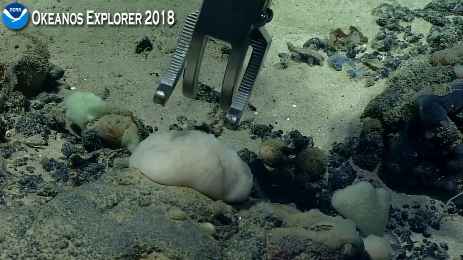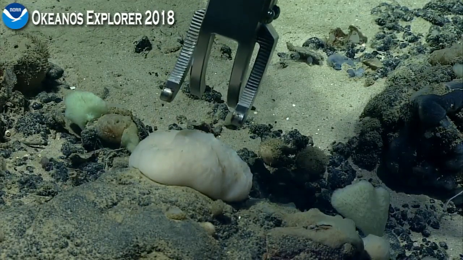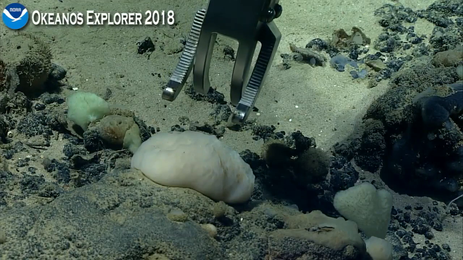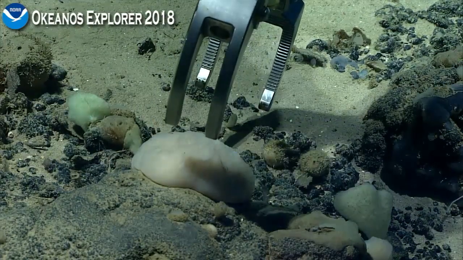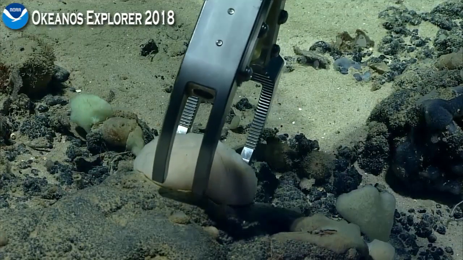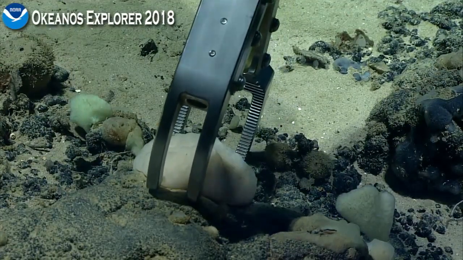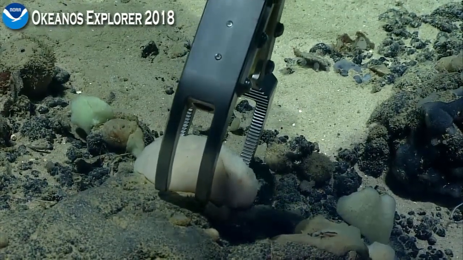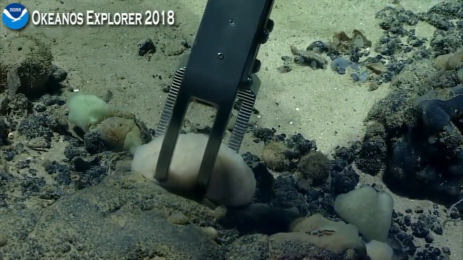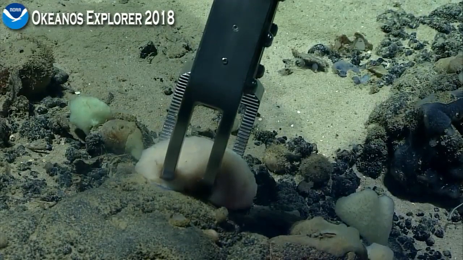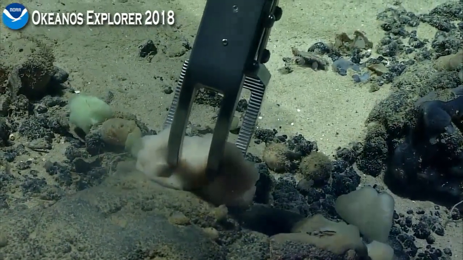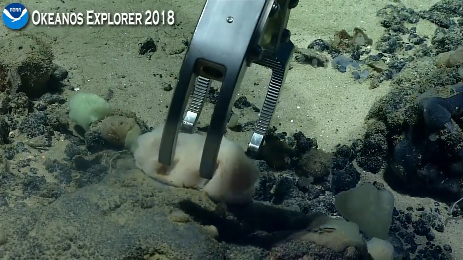So they have a chemical arsenal that they use to protect themselves. Why would they produce chemicals that prevent cells from dividing? That might be because if something is trying to grow over top of them, they'll release that chemical, and it will prevent the cells of, say, another sponge or a coral from dividing.